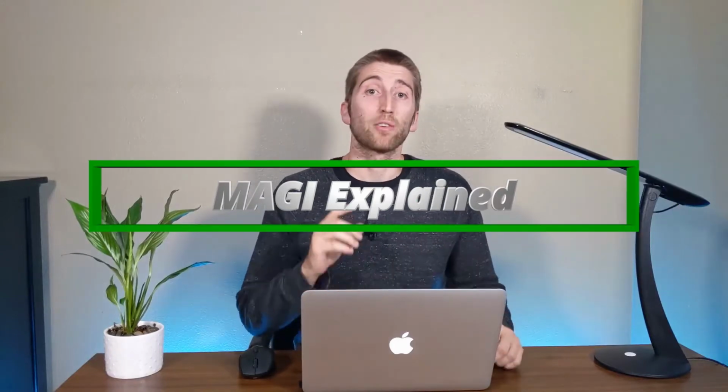The federal tax code is nearly 75,000 pages. It is impossible to read and comprehend and understand every single page that's in the tax code. 75,000 pages is insane. But there are some fundamentals of the tax code system that everyone should know, including what modified adjusted gross income is.